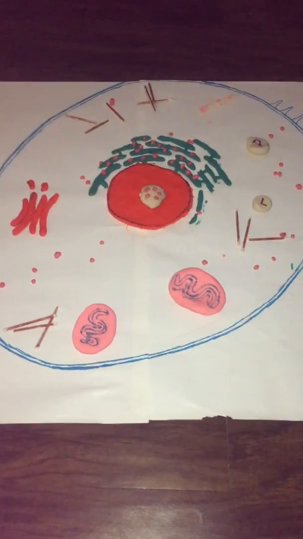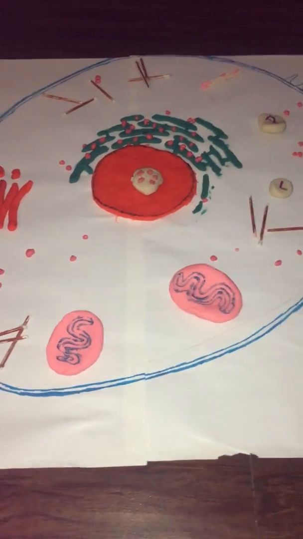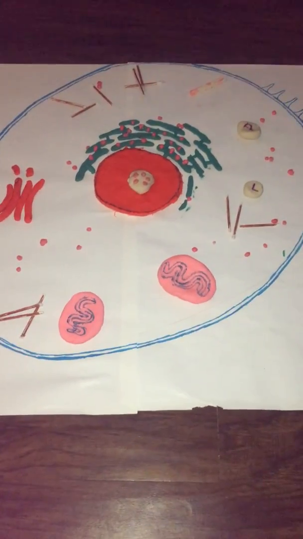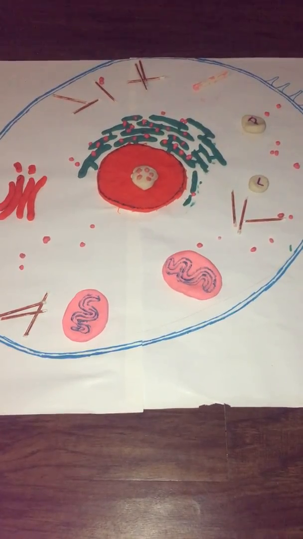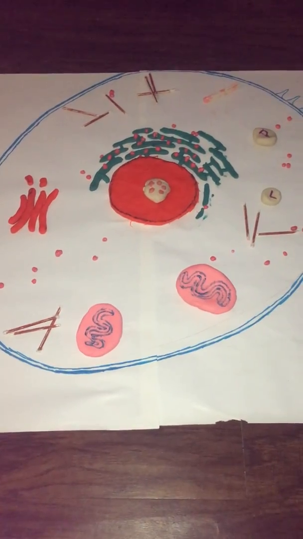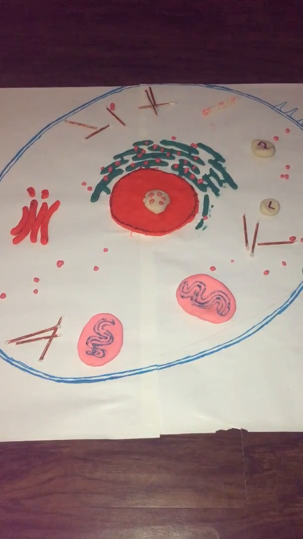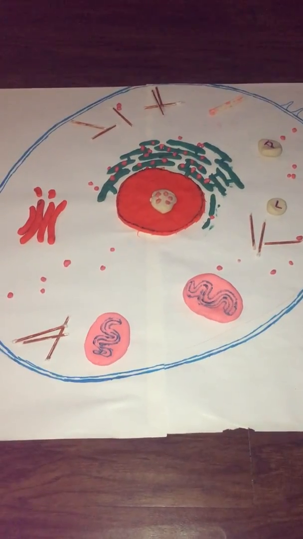Hey class, this is my representation of a cell. It is mainly made out of Play-Doh. So the cell, as we know, is the fundamental unit of life. It is the first living level of organization. It is made out of the cell membrane, the cytoskeleton, and cytoplasm.